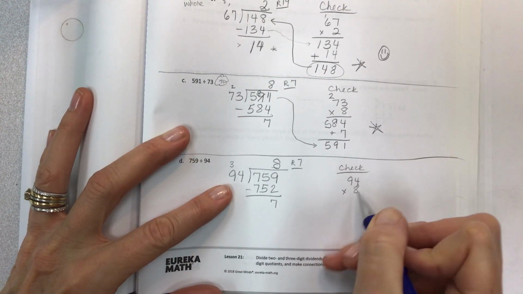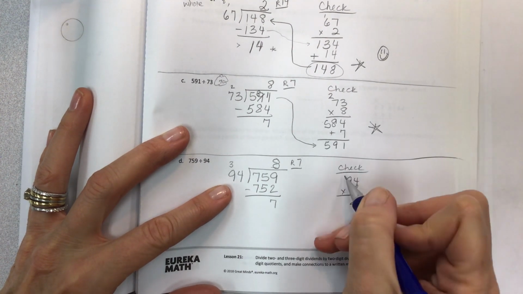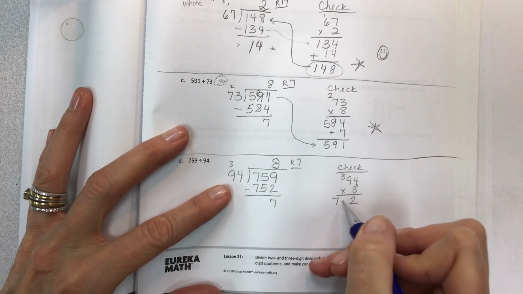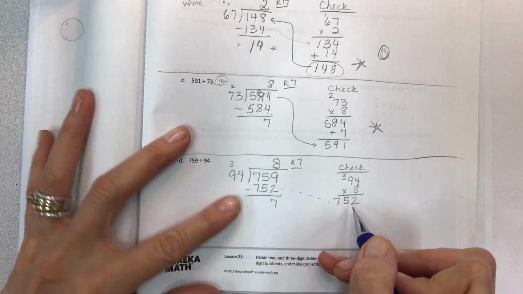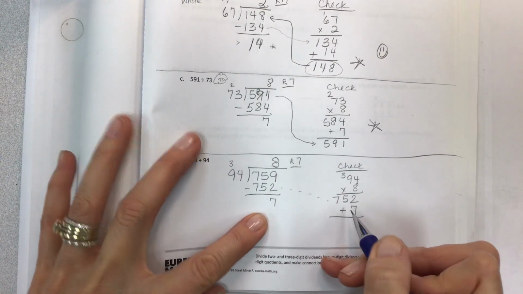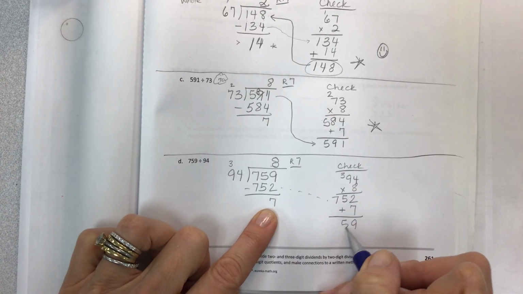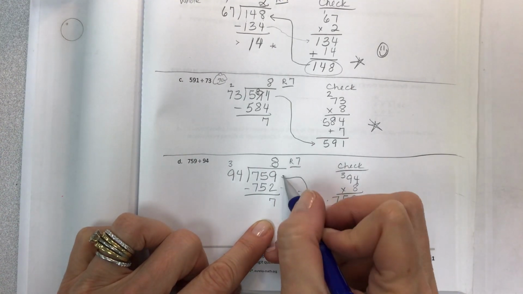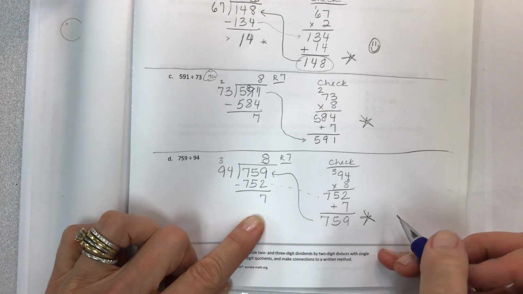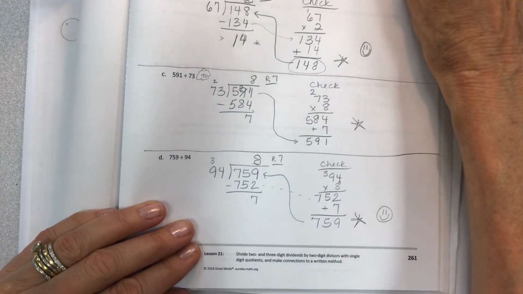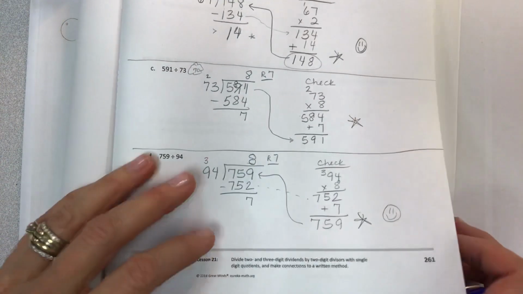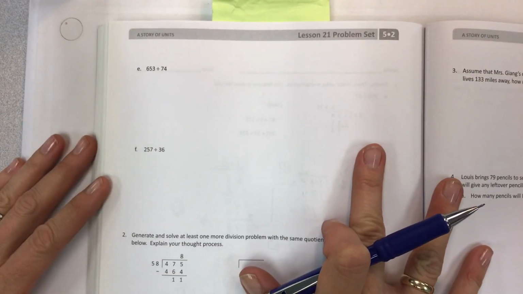94 times 8. 8 times 4, 32. And 72 plus 3, 75. Do that quick compare here just to see how you're doing. Looking good. Add the remainder. And 759 it is. And bravo. Hooray. So I hope you guys are understanding this. Again, it's just the procedures over and over and over. So we have 2 more at the top of the next.